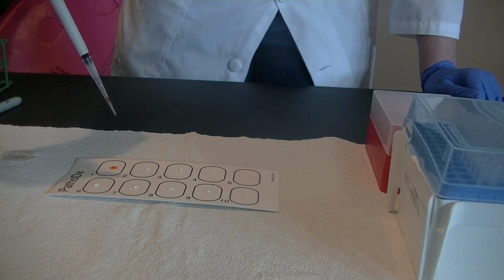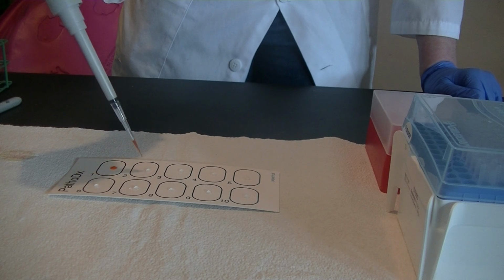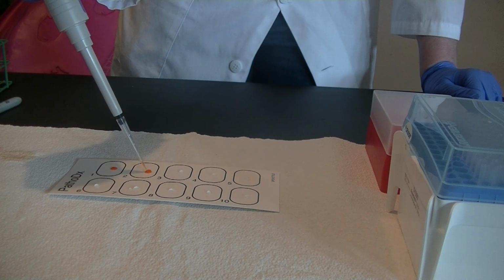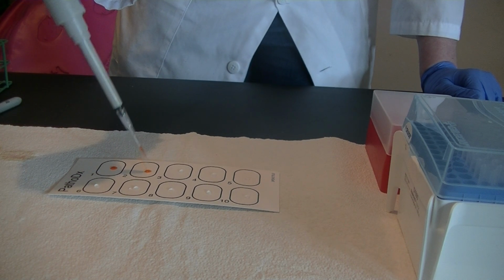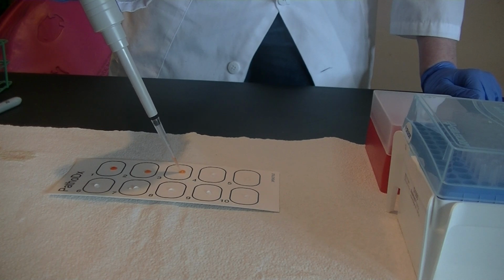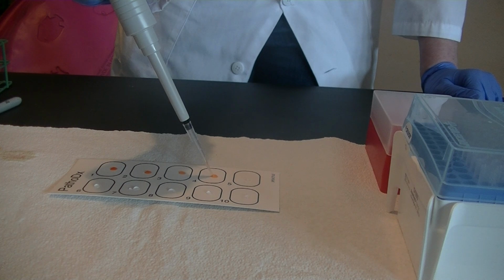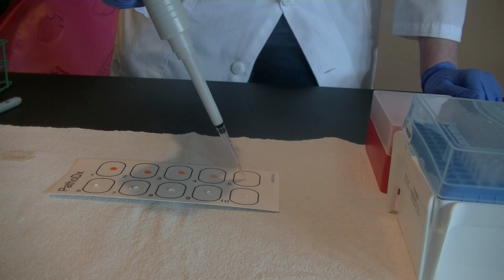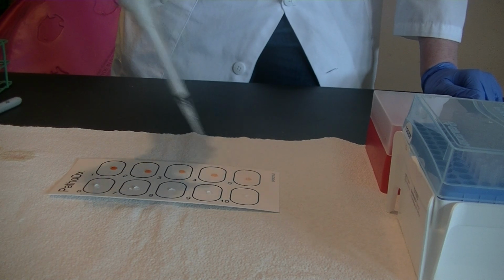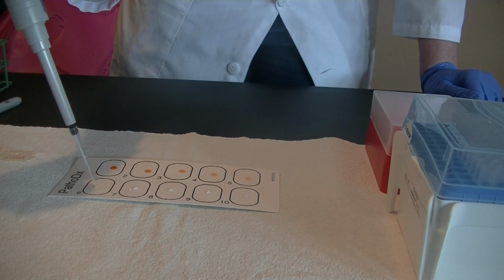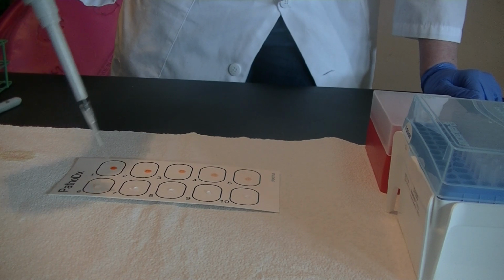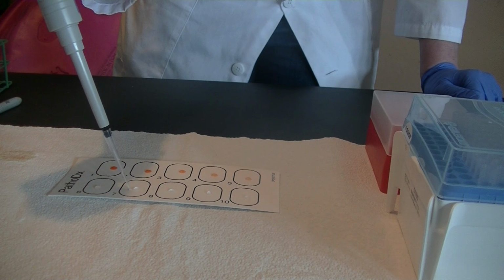And then I'm going to move 20 microliters from circle 1 to circle 2. Mix. Move to circle 3 and mix. Circle 4. Circle 5. And so on.